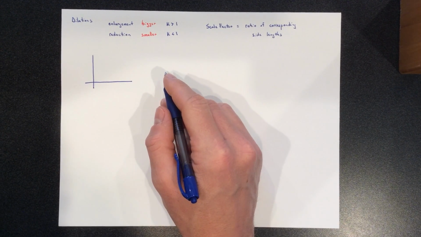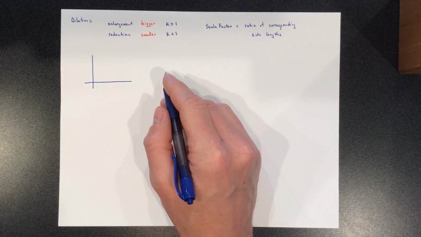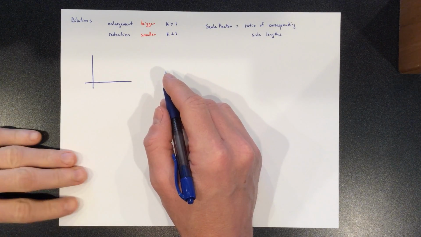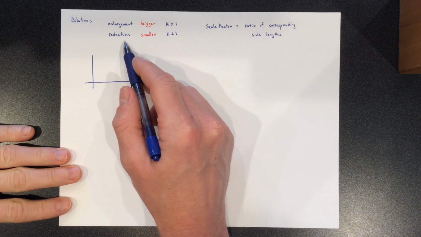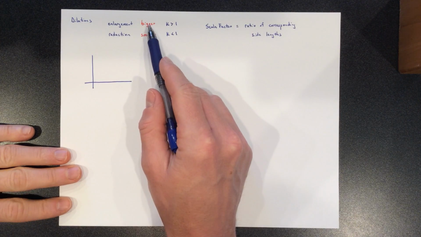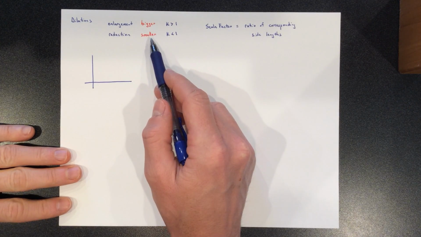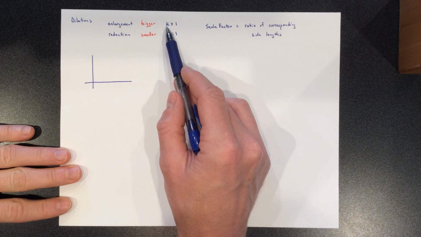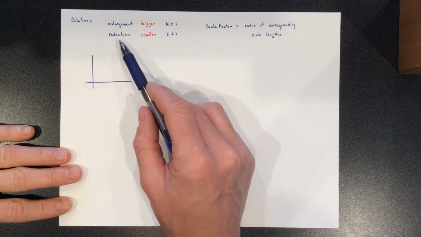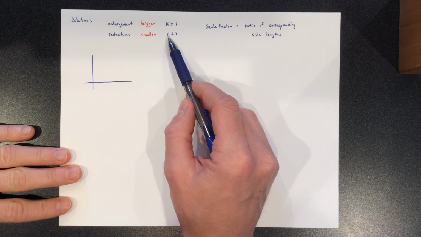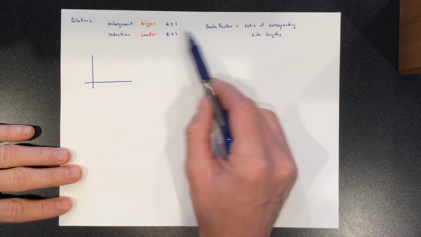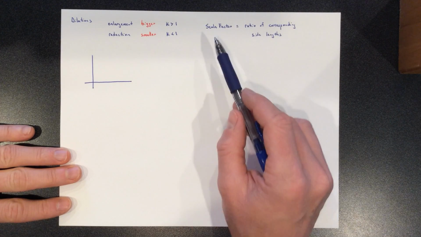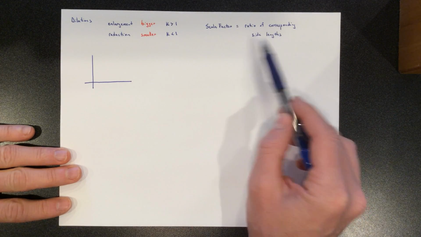Okay, let's take a look at dilations. Dilations are either enlargements or reductions. We're either making our shape bigger or we can make our shape smaller. Bigger means the scale factor k is greater than 1, and if we reduce it or make it smaller, then k is going to be less than 1. The scale factor, which is what this k is, is the ratio of corresponding side lengths.